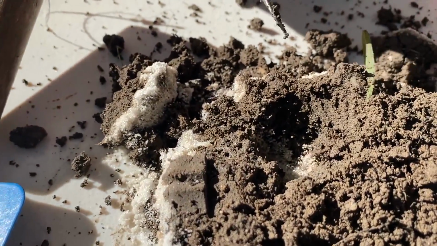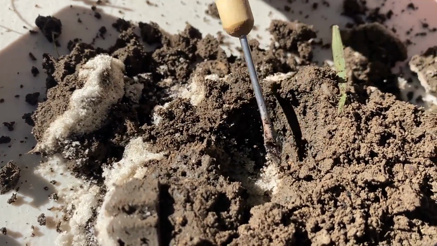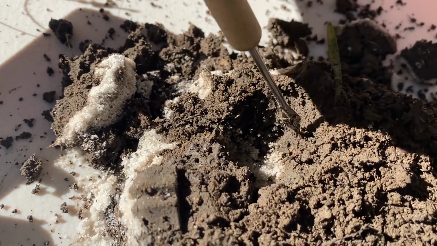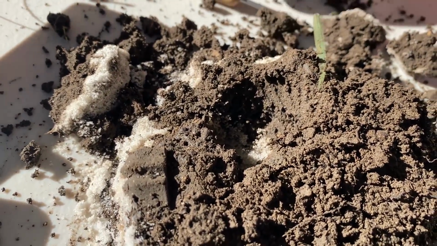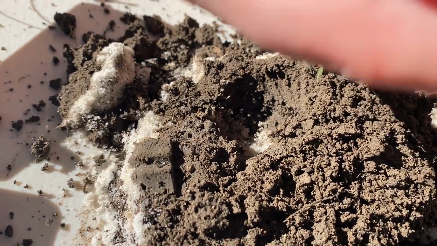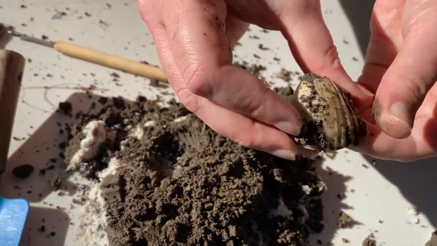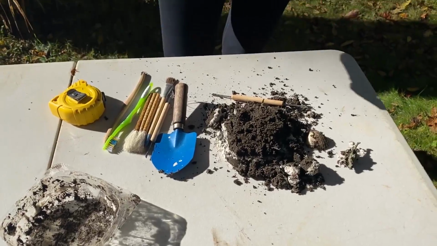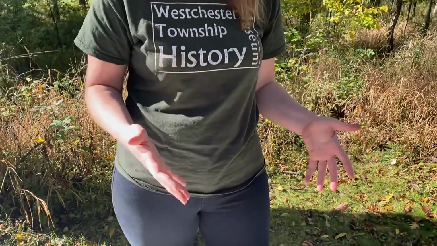Alright, so it's not perfect. We have a little bit of impression, a little bit of that shell line you can see here to create that impression fossil. And then this would be the fossil that formed out of minerals. So now you have an idea of what paleontologists have to do to dig up these fossils.